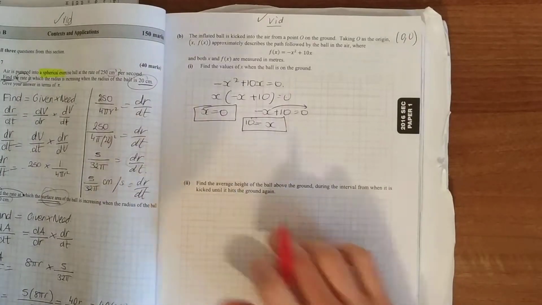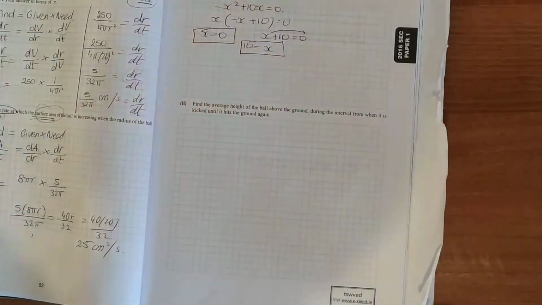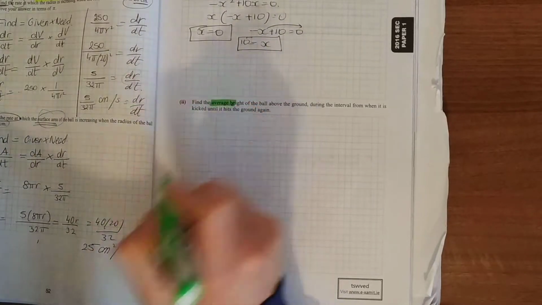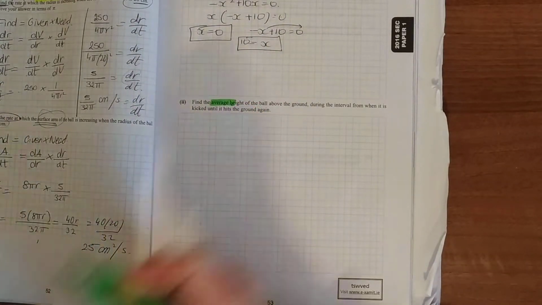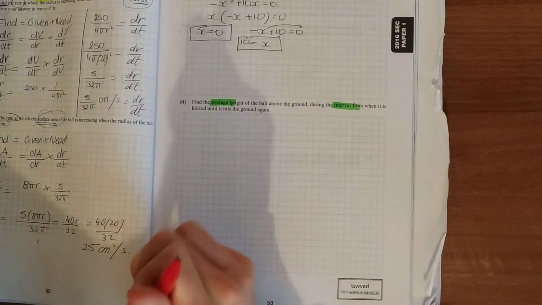Now the second bit actually is integration. So you can look at this when you're doing integration. If you've only done calculus, don't worry so much about it. Here we know it's going to be integration. It just says here average. So find the average height of the ball during the interval. And they're giving us the interval from 0 to 10 when it's kicked until it hits the ground again.